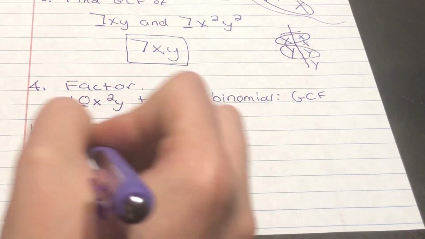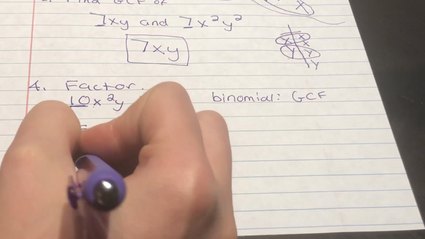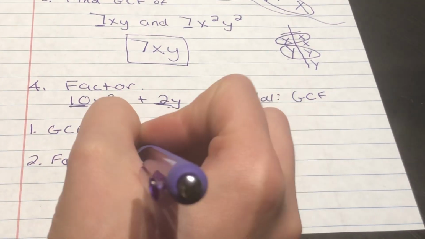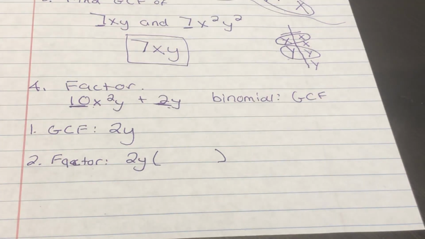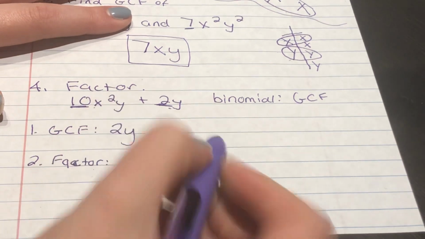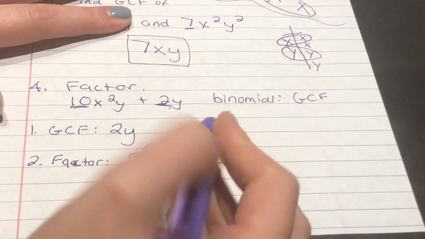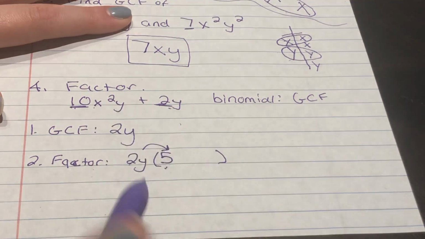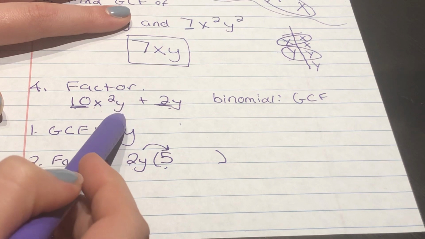That's the first step. Next step is factor. So 2y goes on the outside, and then we have to figure out what goes on the inside. I like to do it the easy way. 2 times what gives me 10? 2 times 5. I already have a y, and I need x squared and a y.